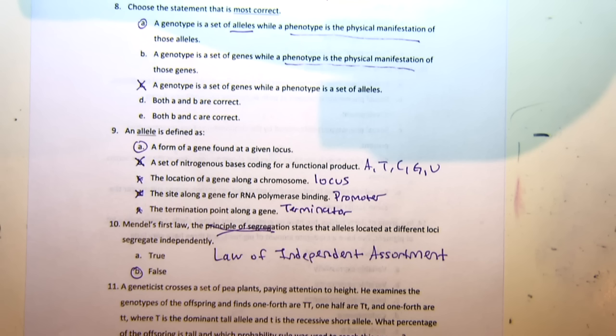The law of independent assortment is saying that regardless of what letter I'm dealing with, I'm going to put one in this gamete and one in that gamete regardless. It's completely random which one gets put in the gamete. So principle of segregation is saying that we're putting one in each gamete. Law of independent assortment is telling us that it's independent, which one we put in there. So they're very close, so be careful with that. And know the definitions of each.